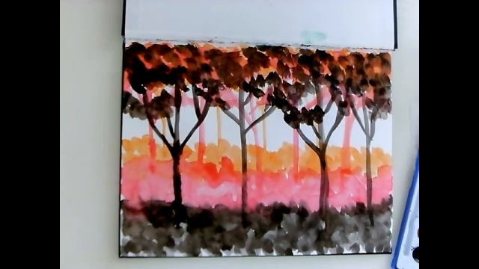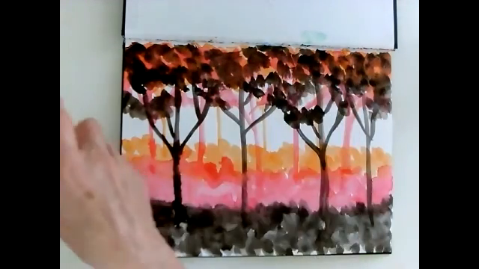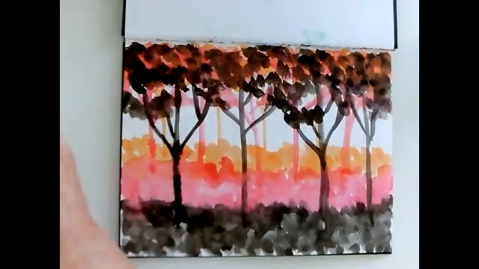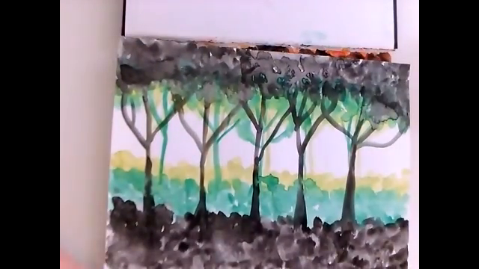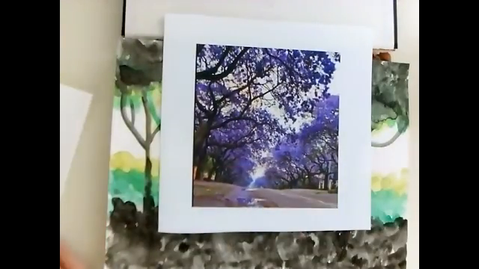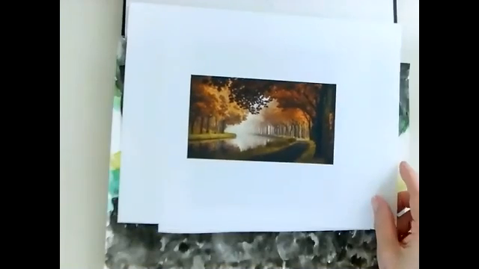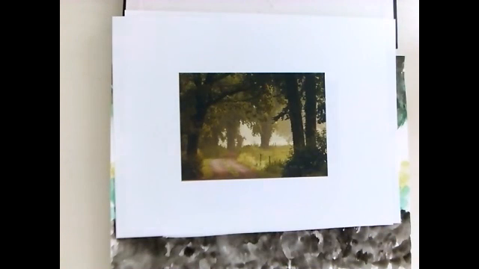And there you go. A very effective, simple landscape using value light to dark and texture for your leaves and trees. So your choices are endless as far as the colors you want to use for your landscape. Once again, here are the beautiful purples of the jacaranda trees. Here's a fall landscape with oranges and yellows, and then the green landscape with light to dark greens.